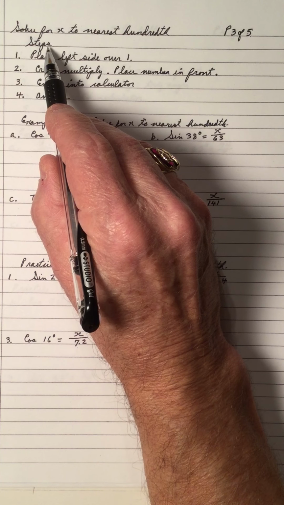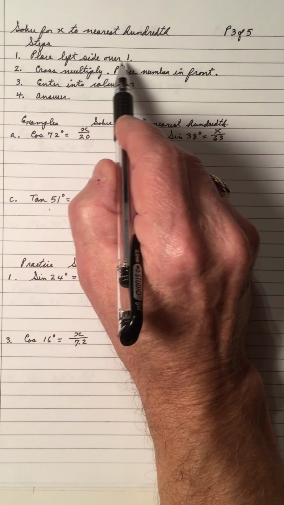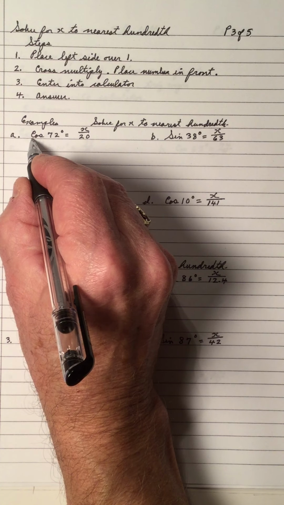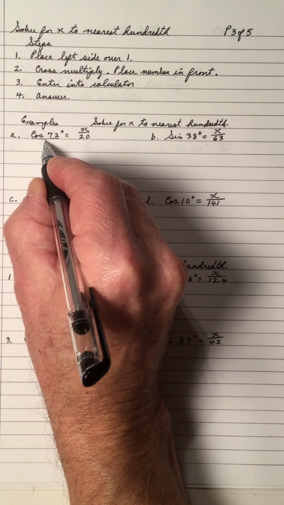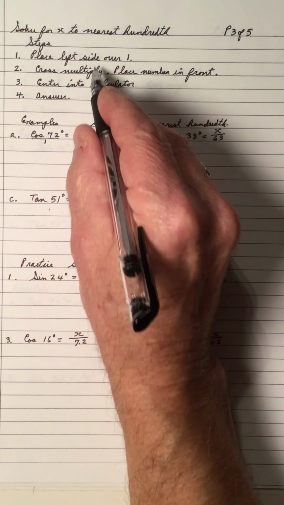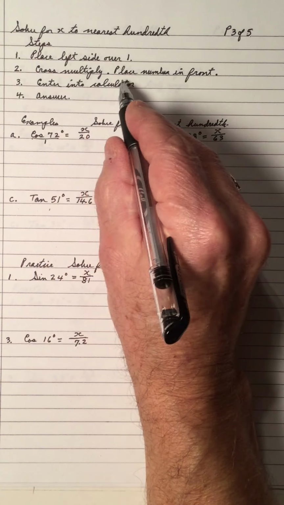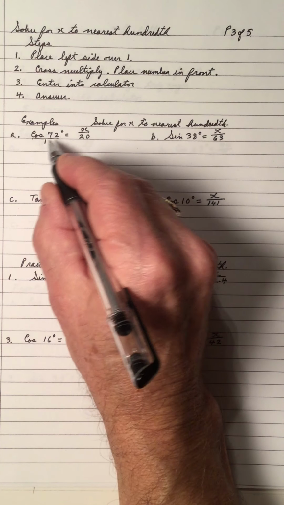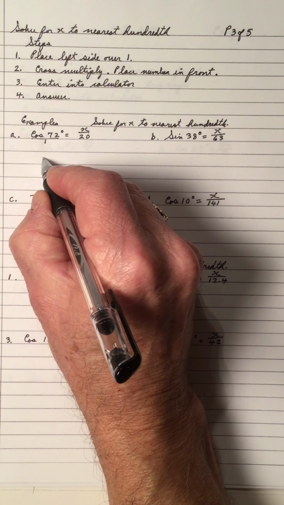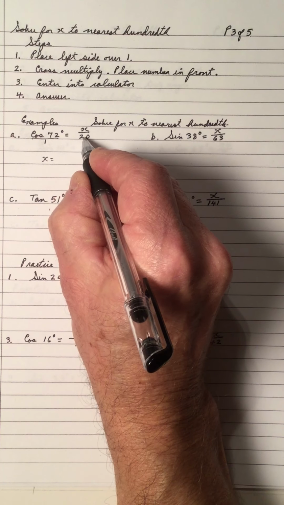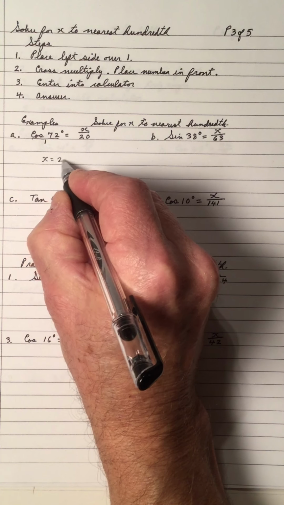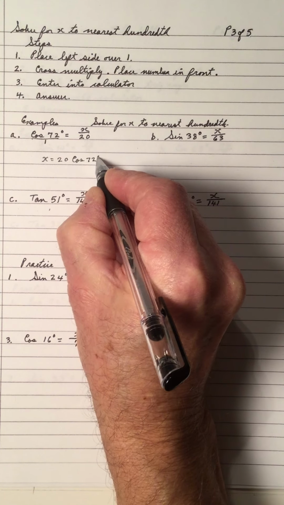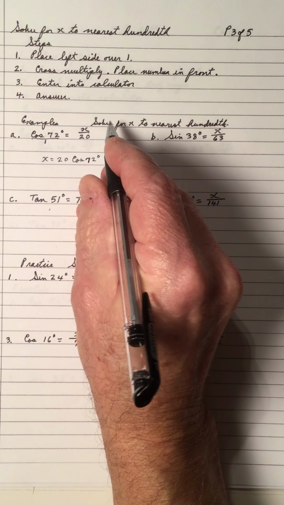The steps I'm going to use: place the left side over 1. When we do that, then we can cross multiply and place the number in front. So when I cross multiply, because the x is here, I'm going to multiply 1 by x first to get x. And then I'm going to multiply 20 by cos 72. I said 70, 72.